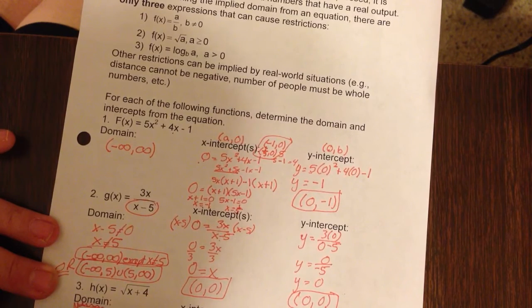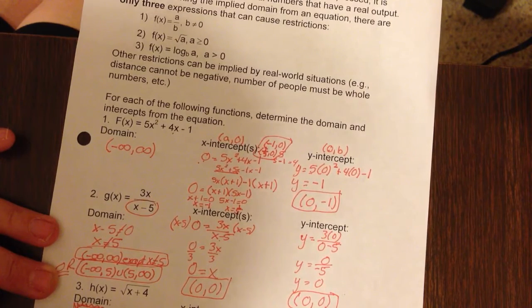So x has to be greater than or equal to negative 4, which notation-wise we can say is all reals except x equals negative 4, or we can say we go from negative 4 to infinity.